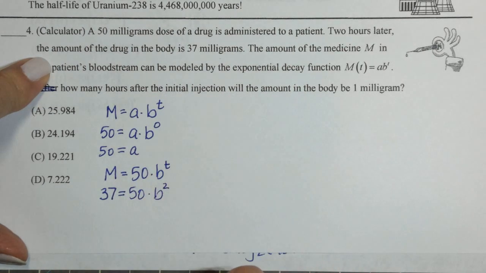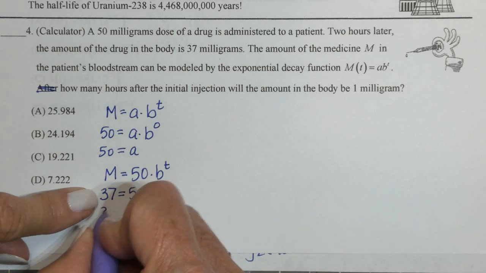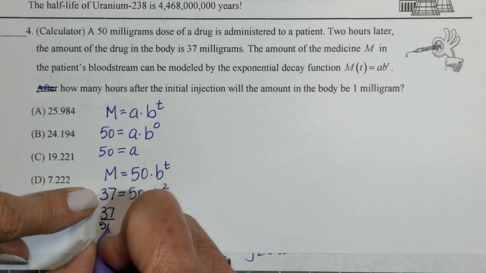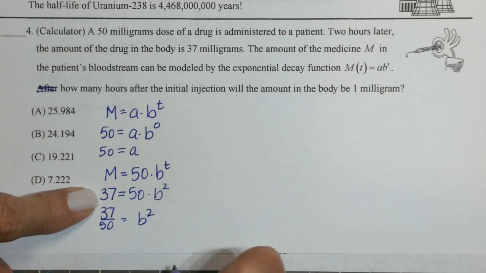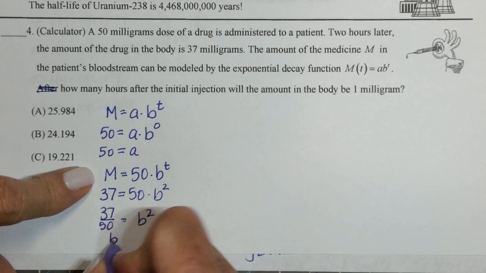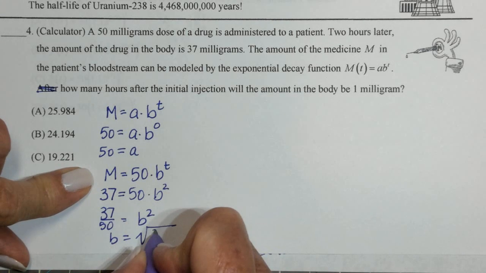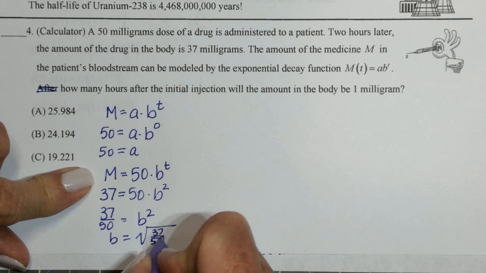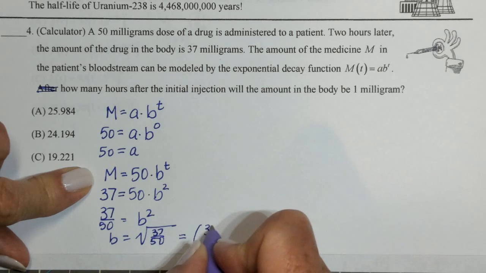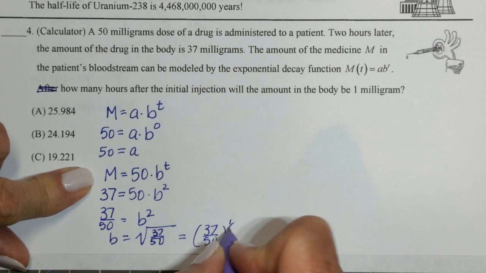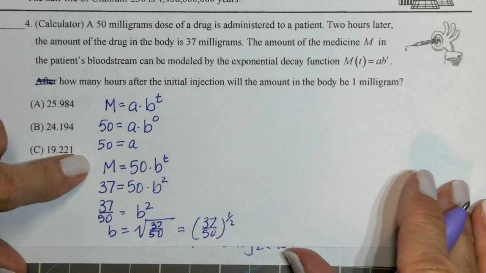So that's my equation. Divide both sides by 50. Square root both sides. B is equal to the square root of 37 over 50. Or you could write that as 37 over 50 to the 1/2. Either way is fine.